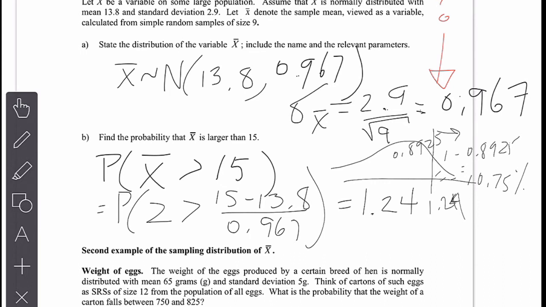Because the standard deviation is so small, it's going to be a very tight distribution around the mean 13.8. So being at 15 is very unlikely. There's only a 10.75% chance of being 15 or more.